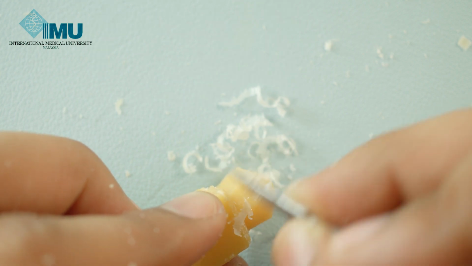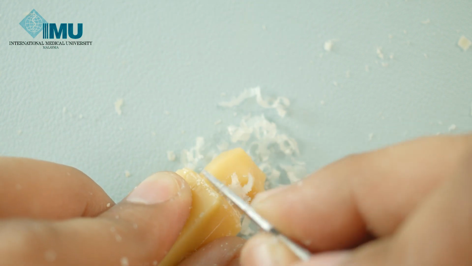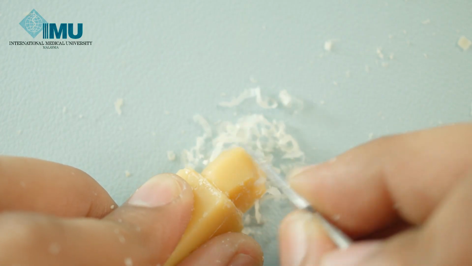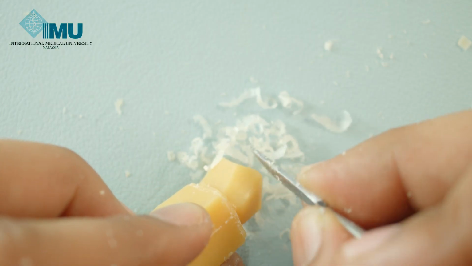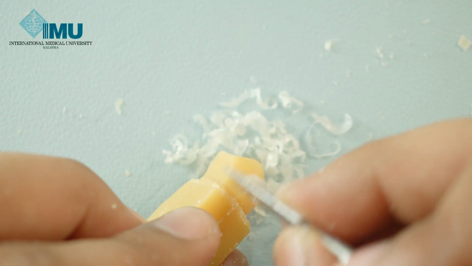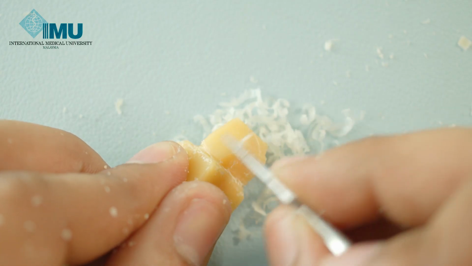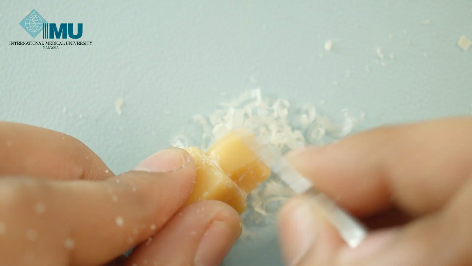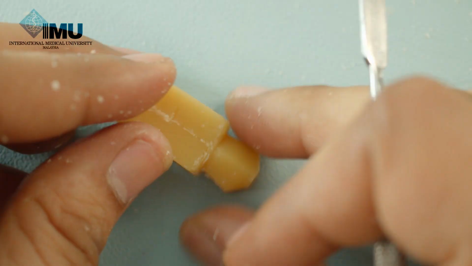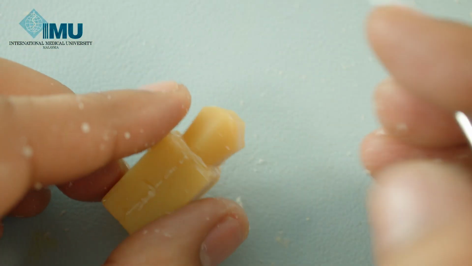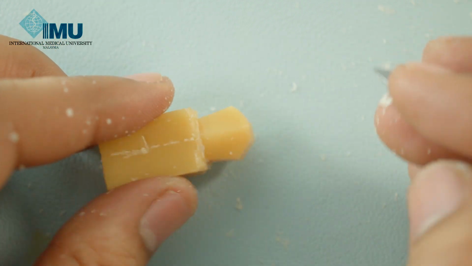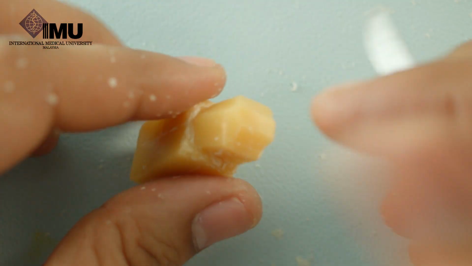Make sure the crest of curvature lies in the cervical 1/3 area. We can always recreate the tip, that's not an issue, so later also we can do it.